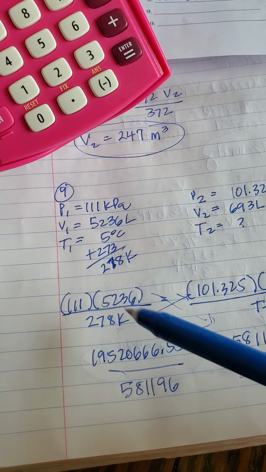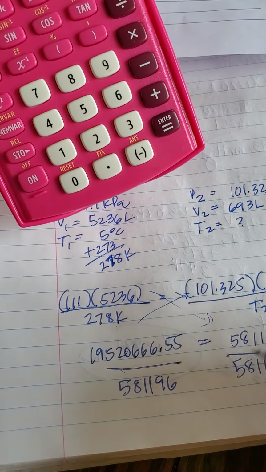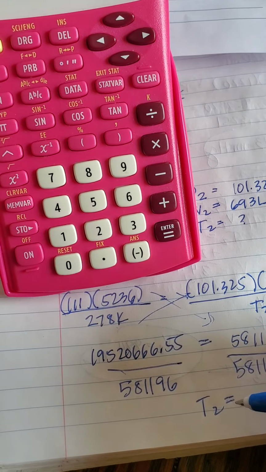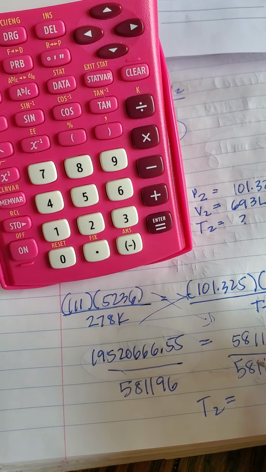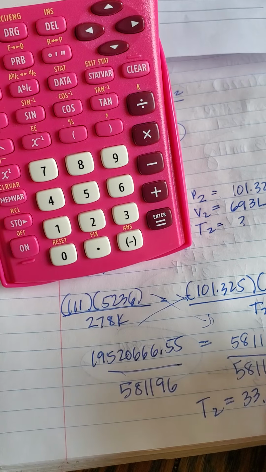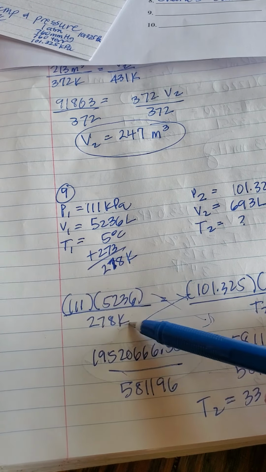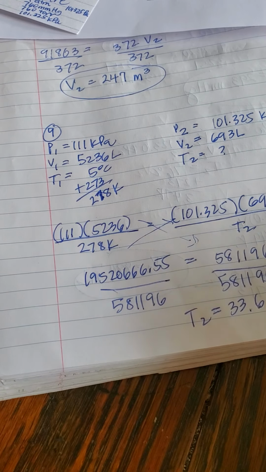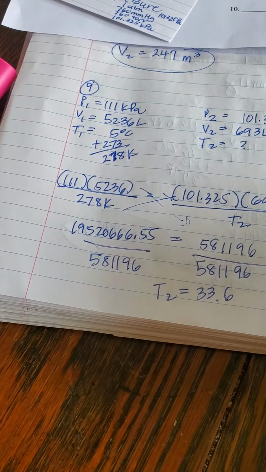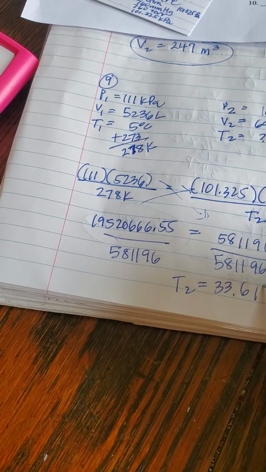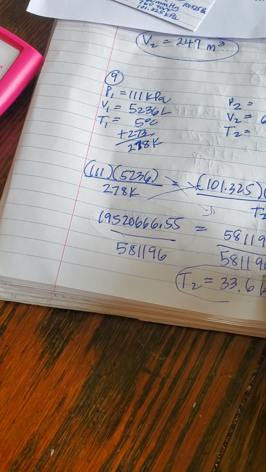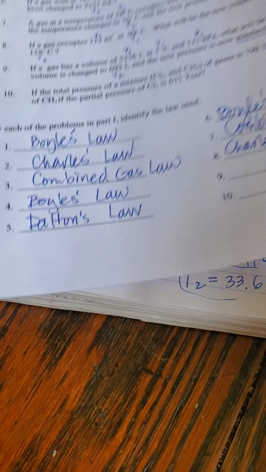Let's see, 3, 3, 4, 6, 3. So 3 sig figs equals 33.6. And whatever my temperature unit is here, that's Kelvin. Kelvin is going to be my temperature unit of my answer. Kelvin. And that one was combined.